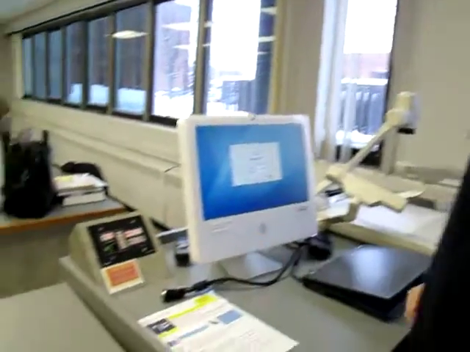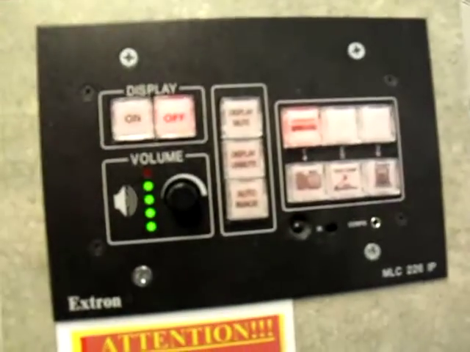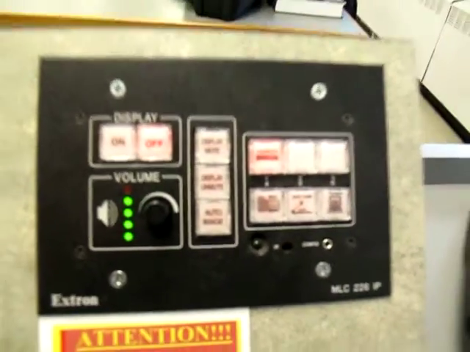This is Colley Hall, room 113, and I'm going to give you a quick tutorial on how the audio-video system works in this room. Up here at the teacher station, on the left-hand side is our controller that's going to control the audio, the video, and also the power of the projector. In the upper left-hand part is our display area.